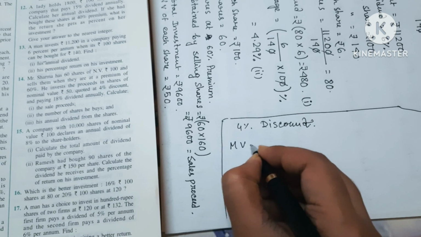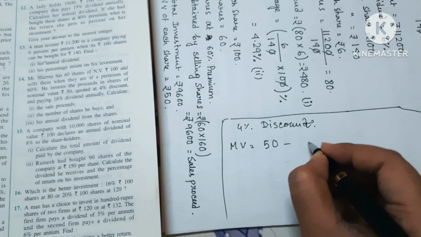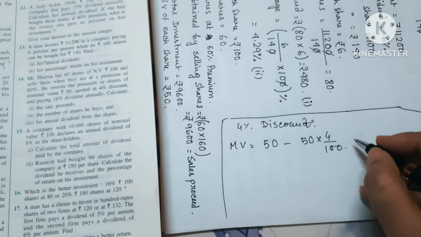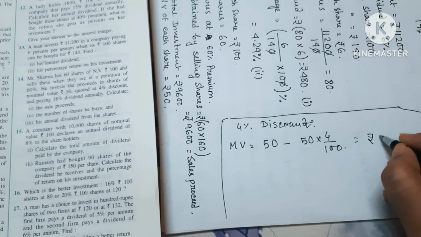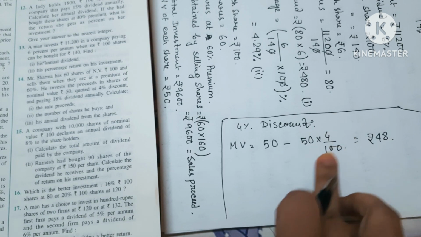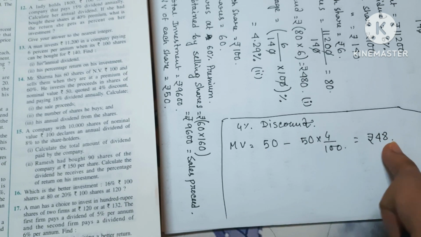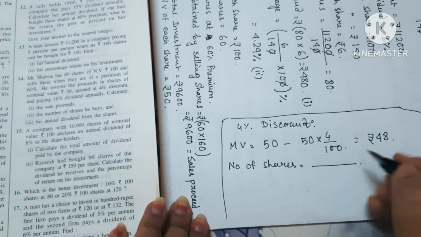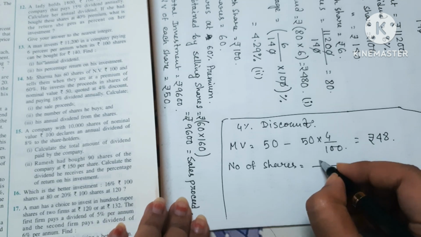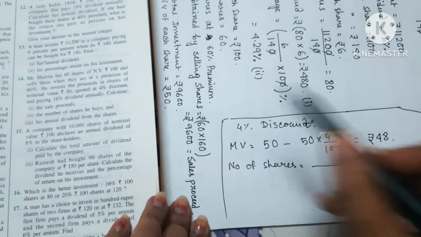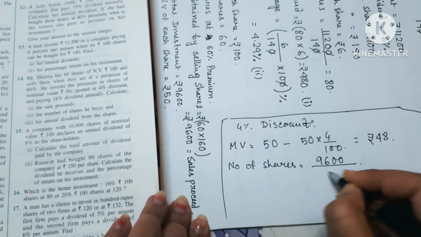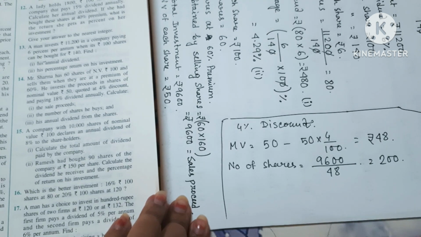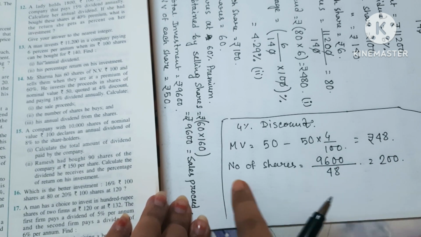That means the market value will be 50 minus 50 into 4 by 100, so that will be rupees 48, since 50 minus 2 is 48. Now the number of shares will be total investment, the sales proceed, by market value: 9600 divided by 48, so 200 will be the answer, the number of shares.